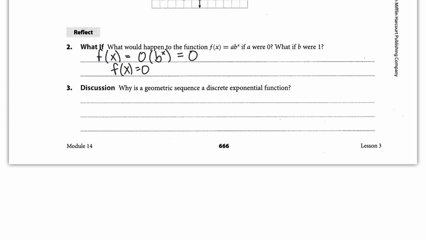If b were 1, one to any power is always going to come out to 1. 1 squared, 1 times 1 is 1. 1 to the 15th power, 1 times 1 times 1 times 1, and so on, is just going to give you 1. So then that would be a times 1, and a times 1 would come out to a. So f of x would equal a constant.